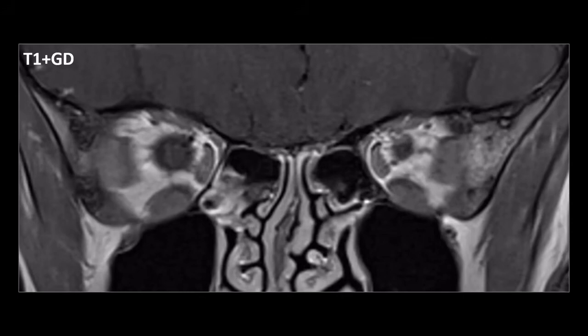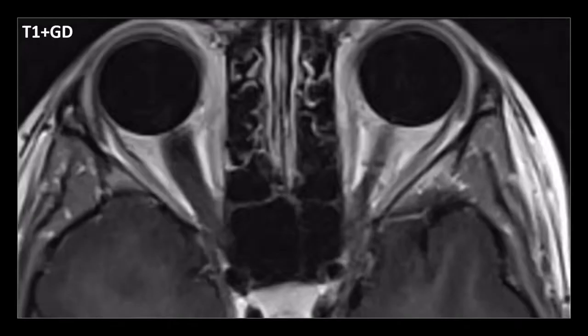If we look at this MRI, we see that the right optic nerve is clearly a lot bigger than the left optic nerve because it is diffusely enlarged due to tumor infiltration. These are T1-weighted images with gadolinium, and we see a diffuse fusiform thickening of the right optic nerve, but without contrast enhancement. This is an optic nerve glioma, and contrast enhancement can be present, but in this case it wasn't.